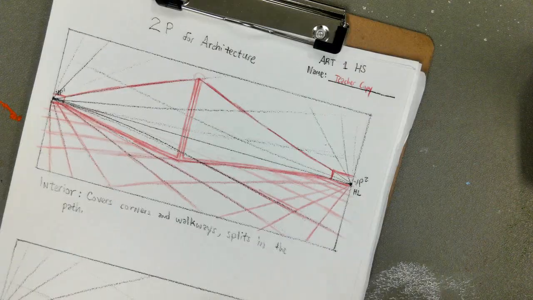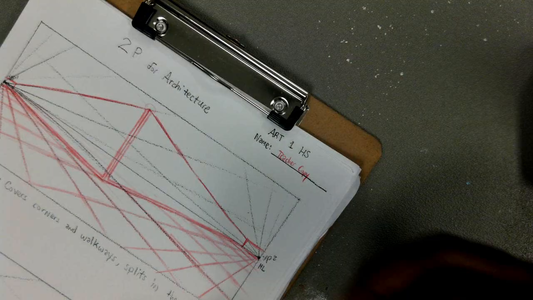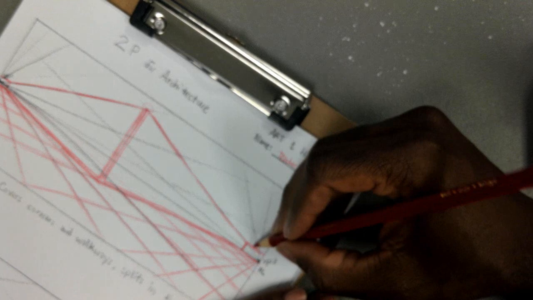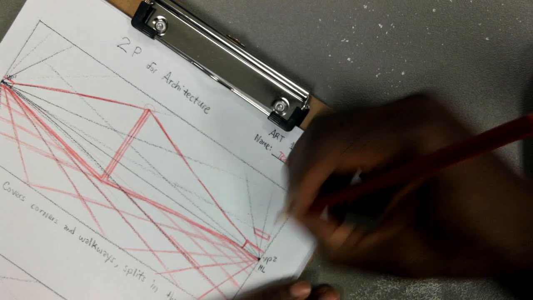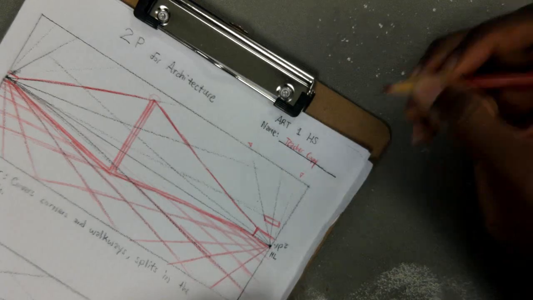Let's get our lights. Now, I'm not going to use the exact same kind of lights we have here in the school. So in this case, I'm just going to choose these lines here.